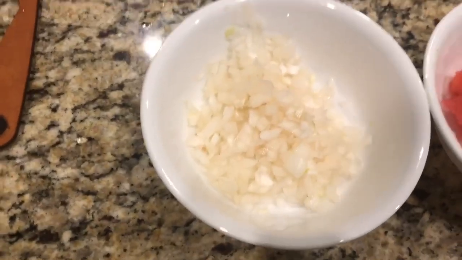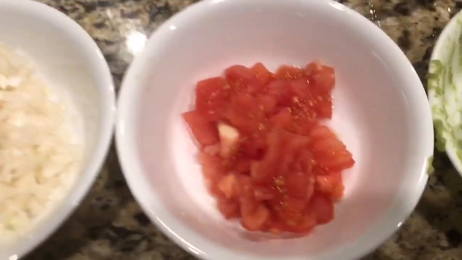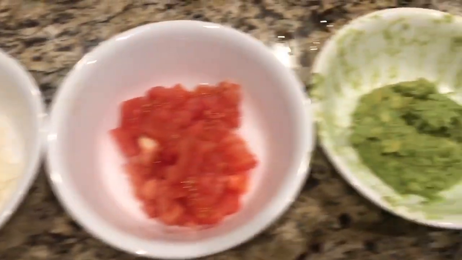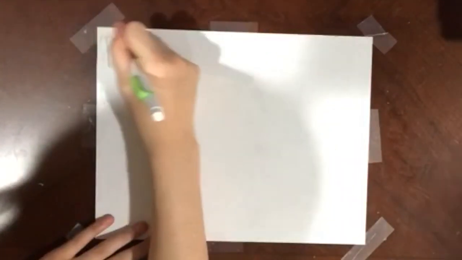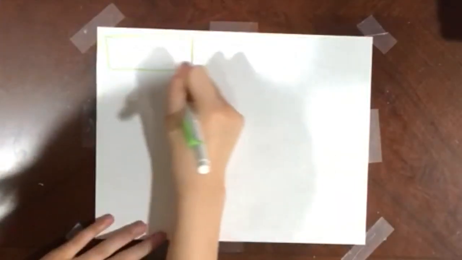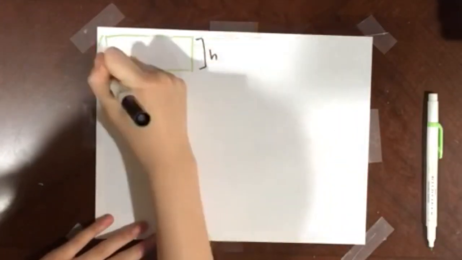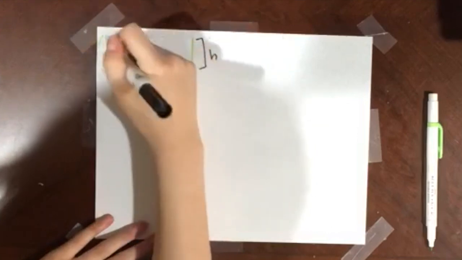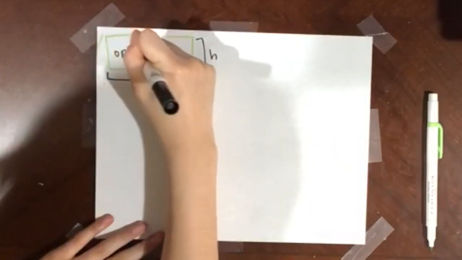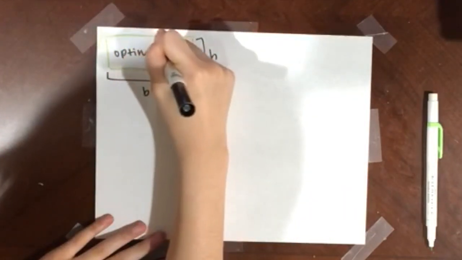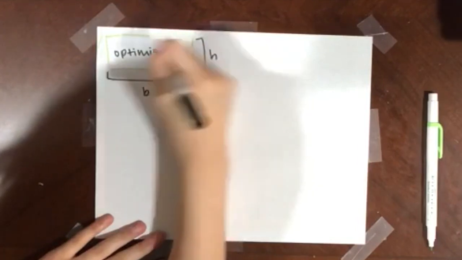Now obviously, to make the perfect guacamole, I have to add a lot of onions and a lot of tomatoes. How do I maximize this though? Let's find out. I'm very picky, so when mixing in my tomatoes and onions, I like to have my avocados in a rectangular shape, which has a base and a height. Of course, I want the most tomatoes and onions, so I should maximize the area formed by the rectangle. We can do this by using optimization.